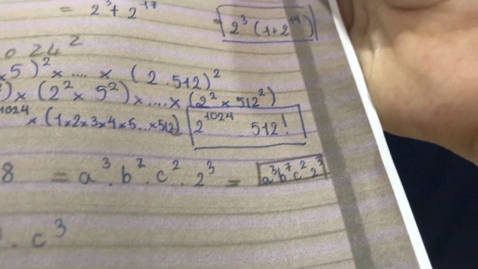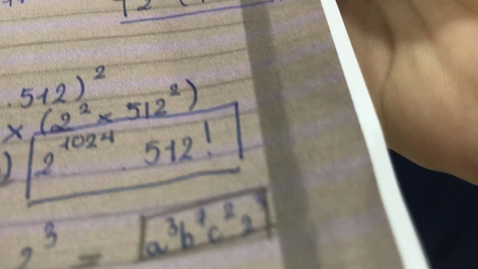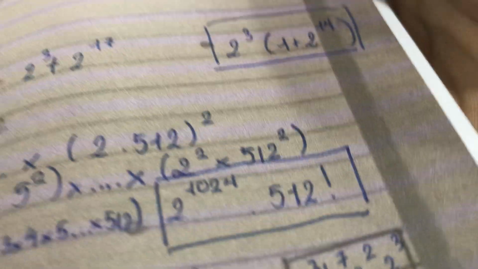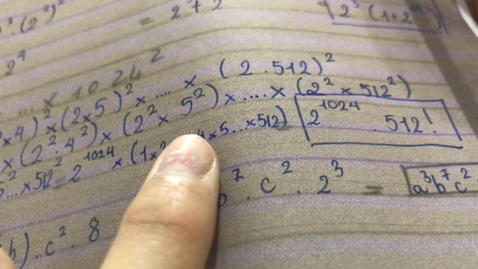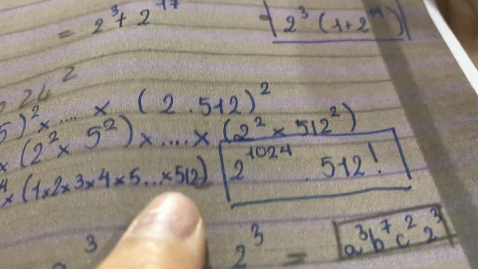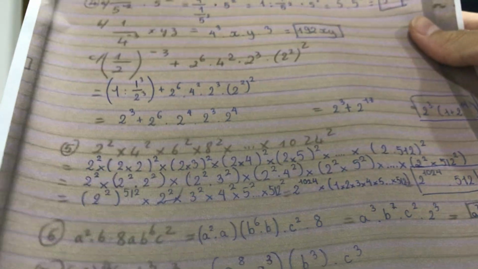Instead, mathematicians came up with the idea of the exclamation point, telling us that all of these numbers multiply together until we get to 512. That is my answer for problem number 5.